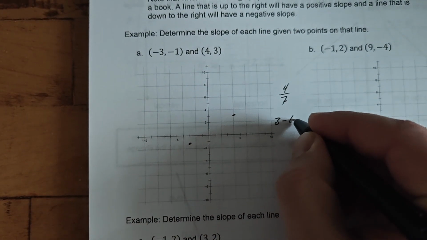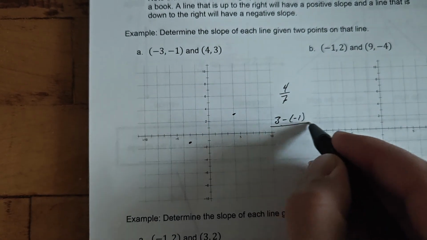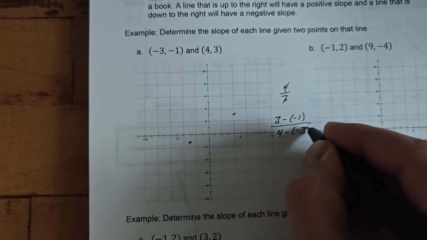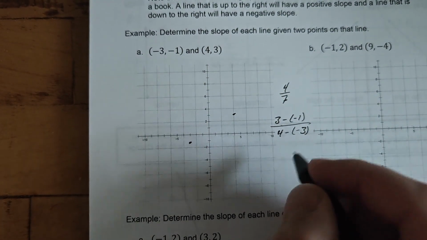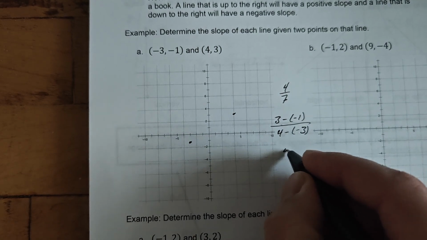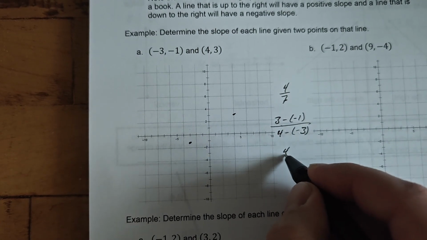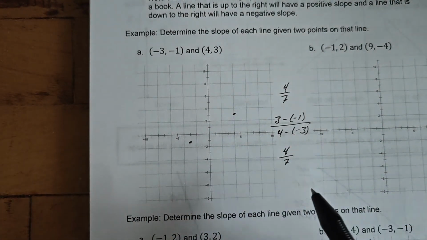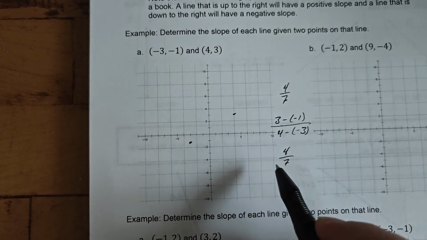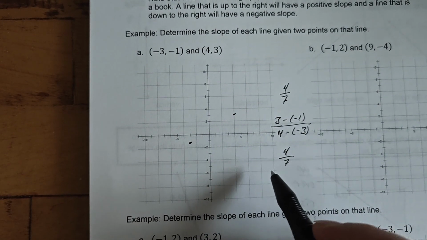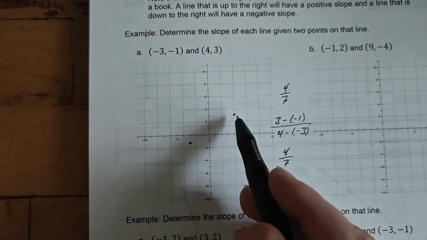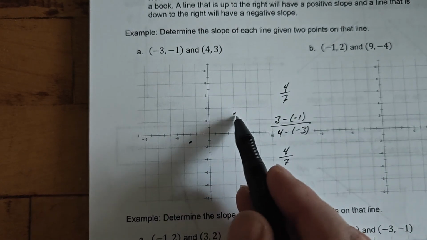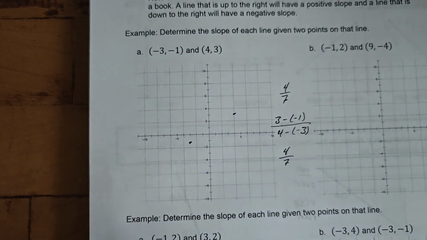3 minus a -1, be very careful about the negative signs in this, divided by 4 minus a -3. 3 minus -1 is the same thing as 3 plus 1, which is 4. 4 minus -3 is the same thing as 4 plus 3, which is 7. Two ways to get the same slope. The reason that we want to use the equation is because simply it's faster and more accurate than trying to plot 2 points and count the distance, especially if those 2 points are not on nice even numbers or if they're very far apart.